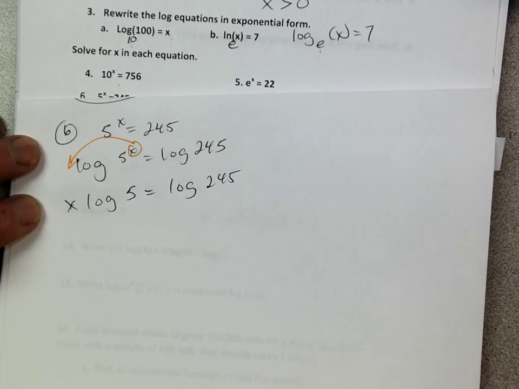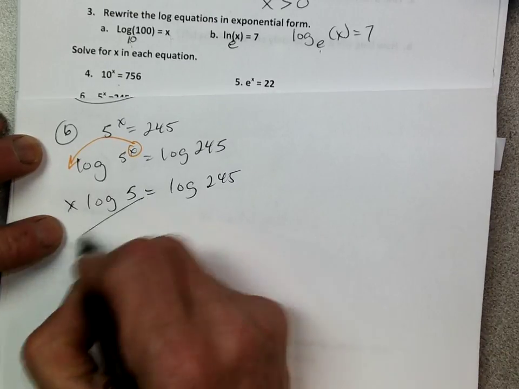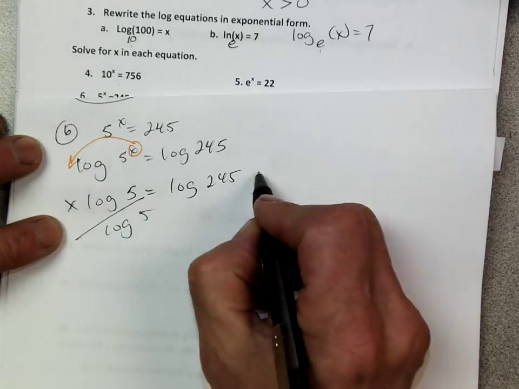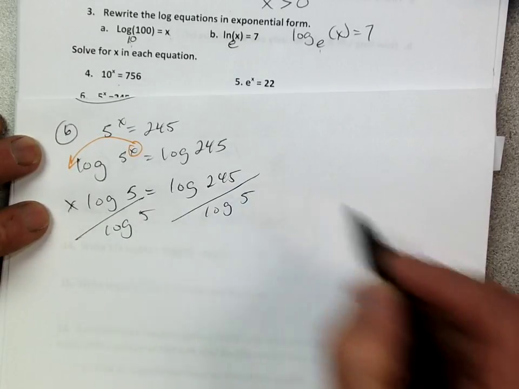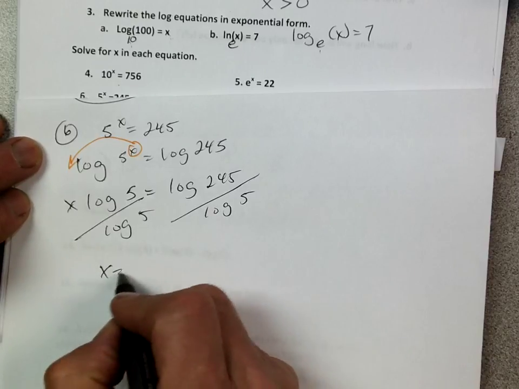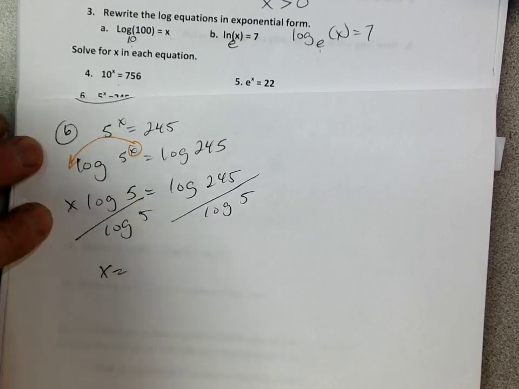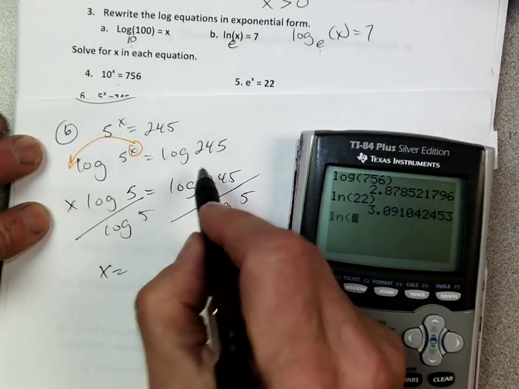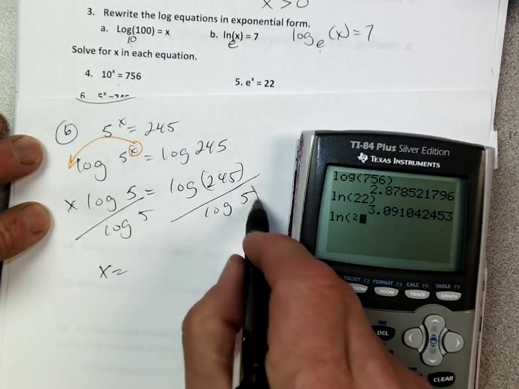Log of 5 is just a number, so I'm just going to divide. I'll divide by log of 5, divide by log of 5, right? And I'm just going to use my calculator. Make sure you close the parentheses. I'll say this all the time. You have to close the parentheses right here, otherwise you're going to have a mistake, okay?